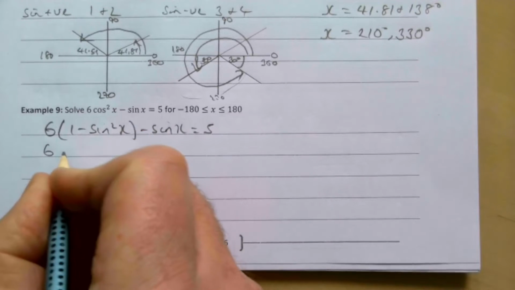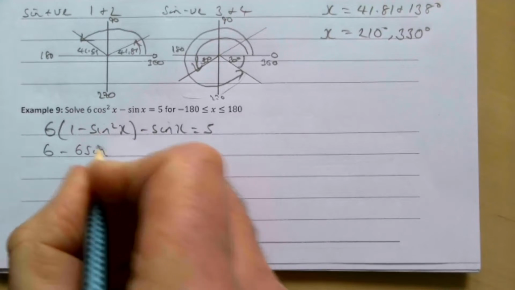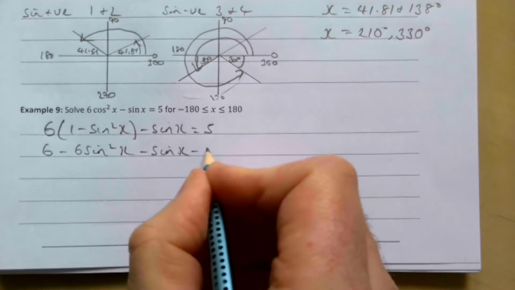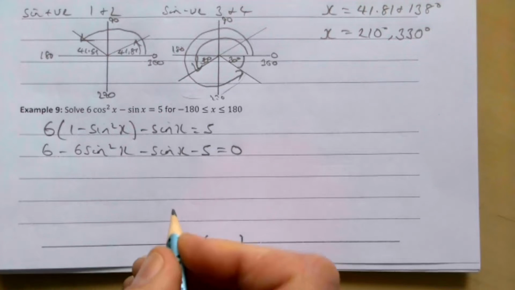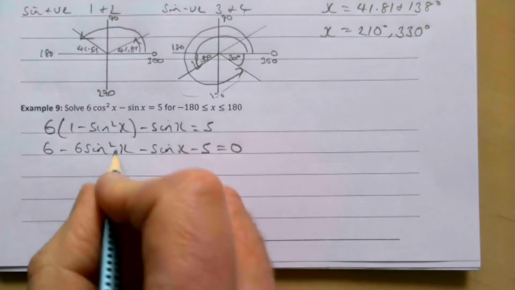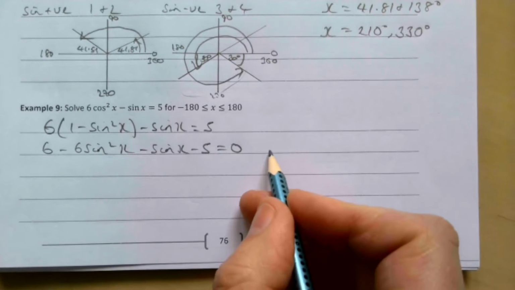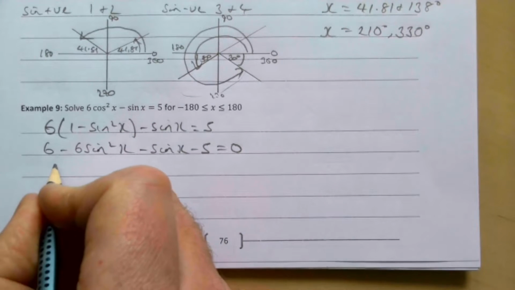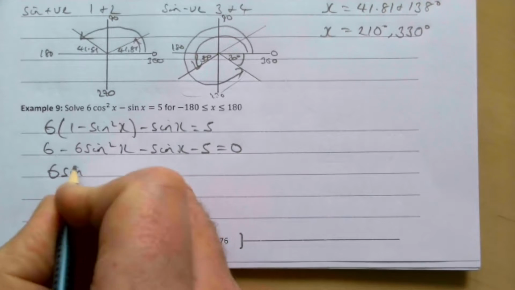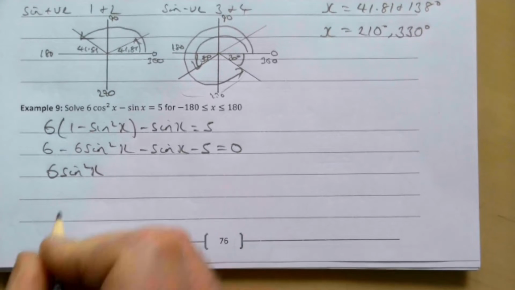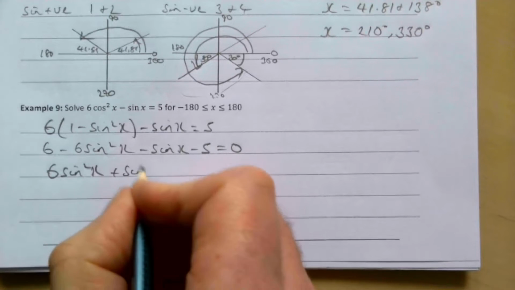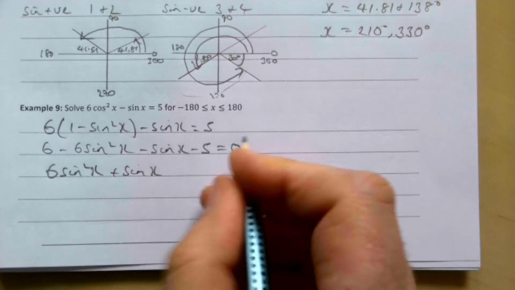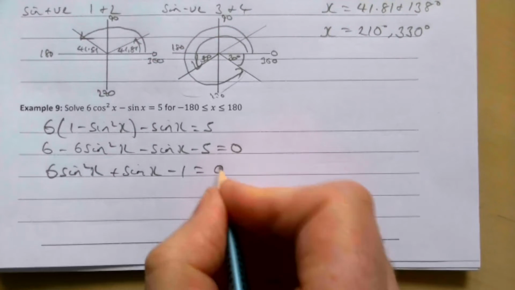Rearranging that then is 6 minus 6 sine squared x minus sine x minus 5 equals 0. And then I would take everything over to the other side, or if you want, multiply through by minus 1, because I want a positive sine squared term, so it's going to be 6 sine squared x plus sine x, and we have 6 take away 5, that gives me a 1, taken over the other side then as a minus 1 equals 0.